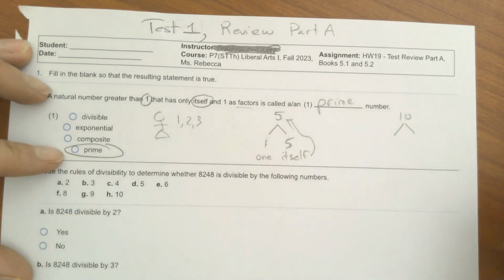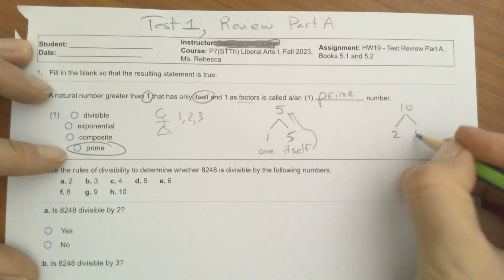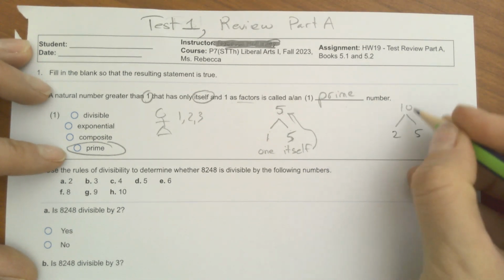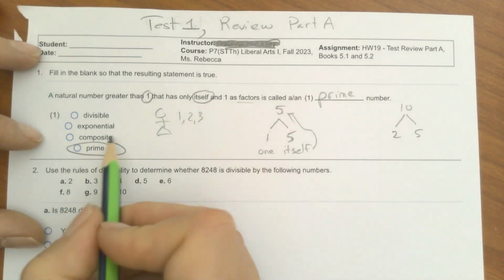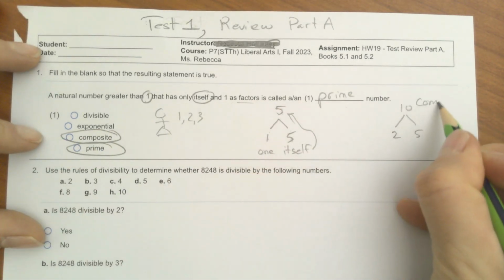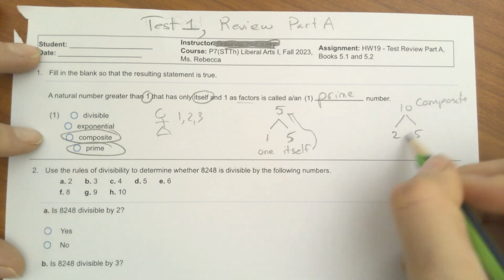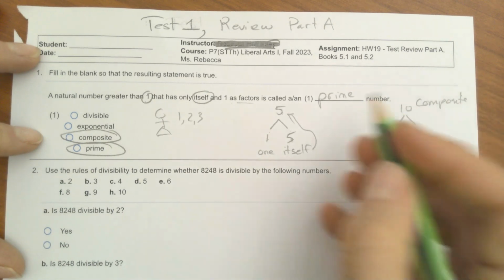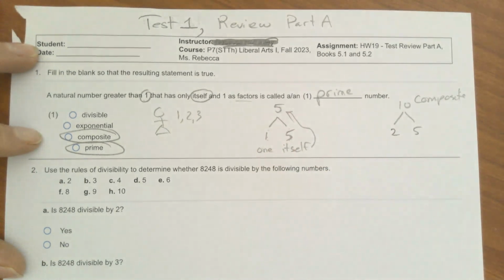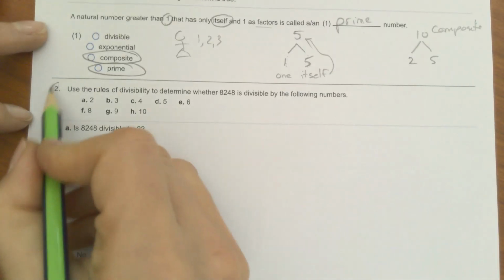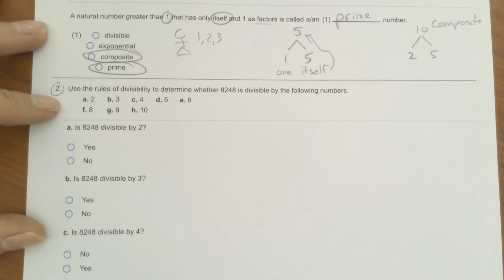If I look at 10 and I try to factor it and I go, oh, that's 2 times 5, when I have more factors than these, we call it composite. Okay, so we have composite is when I have lots of factors, and prime when I only have 1 and itself as a factor. So now question 2, rules of divisibility.